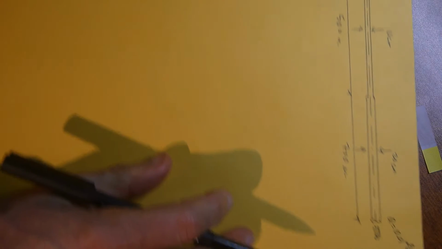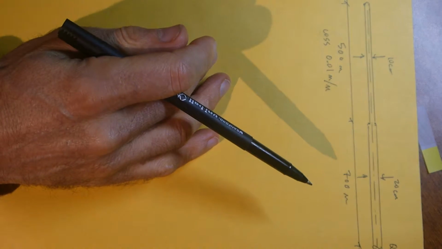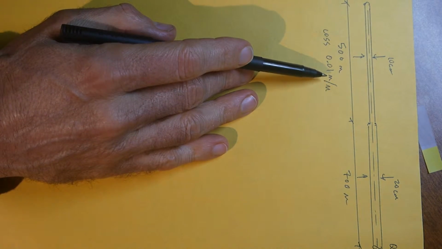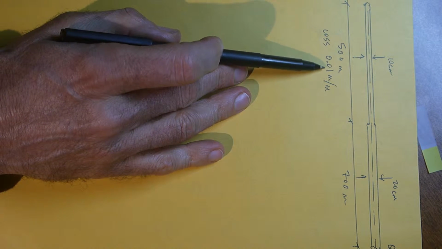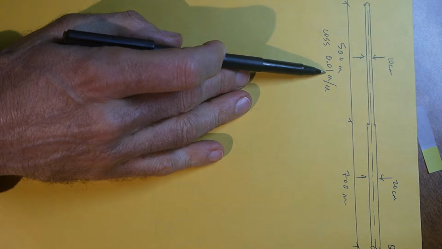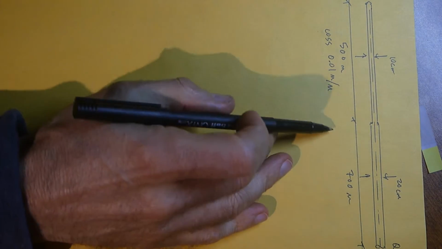And it gives rates of energy loss. So the loss in this section is 0.01 meters per meter. Remembering that meter can be a unit of energy, it can also be a unit of length. So this is both of them. It's saying they lose a 1/100th of a meter of energy for every meter that it goes. So it's technically unitless.